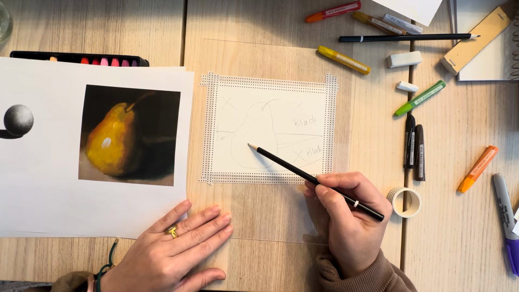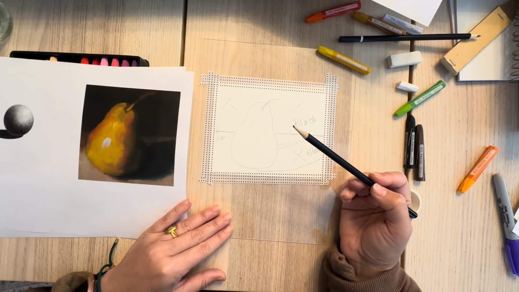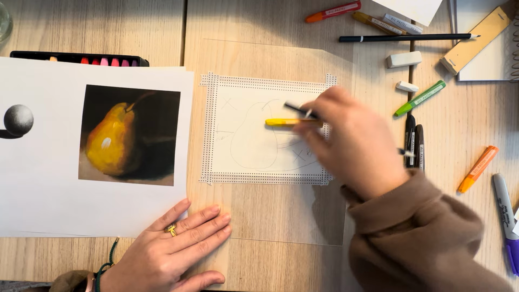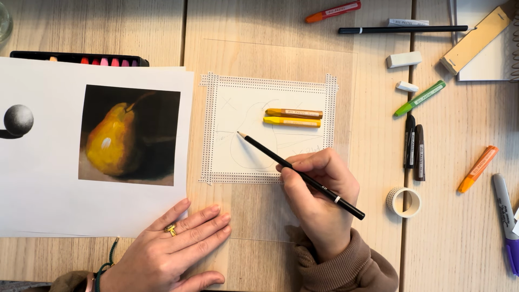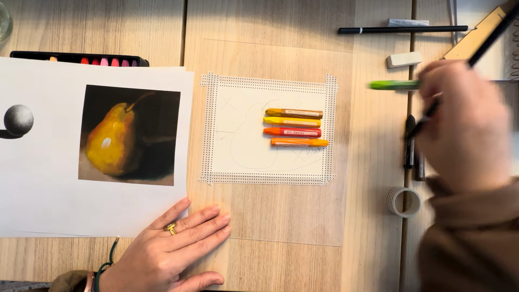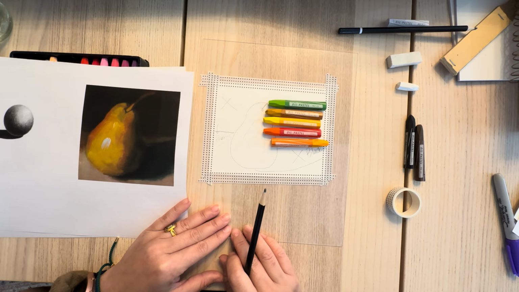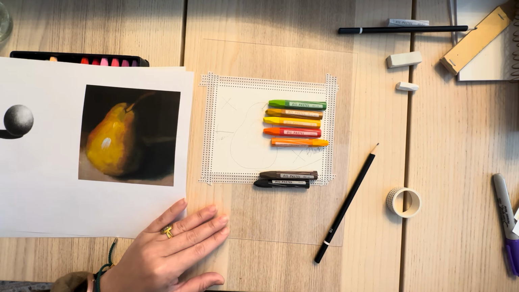This I'm going to square off as my reflective area, keeping it white. So here I blended a couple of yellows together. And then on the outside, I did some oranges. Here I saw some green tints, so I added some green at the top. And this is what I used for my cast shadow.